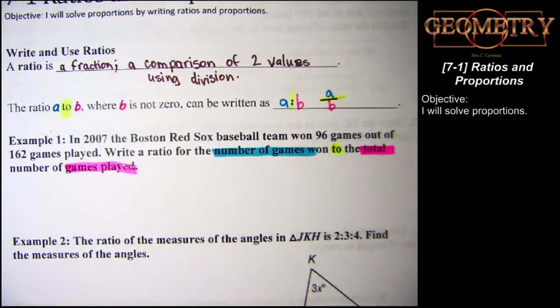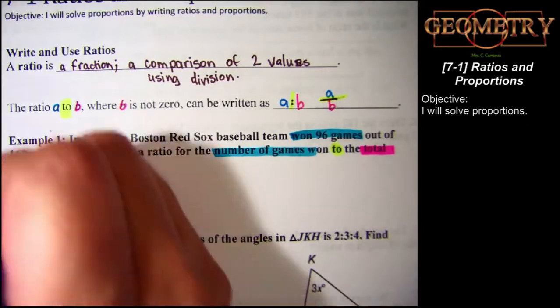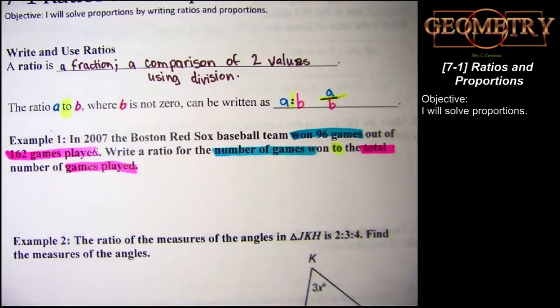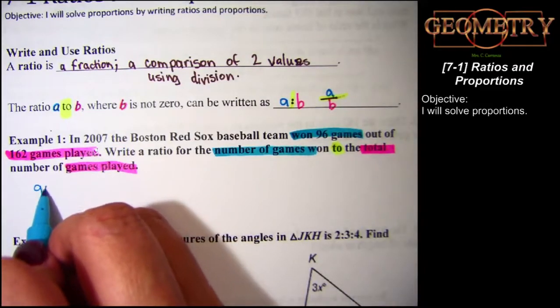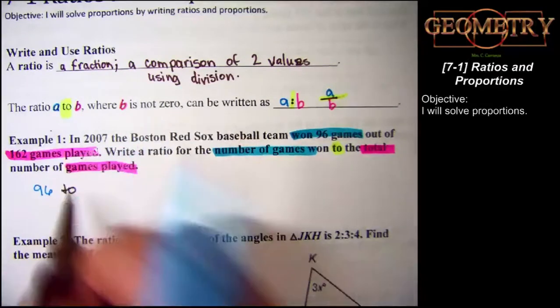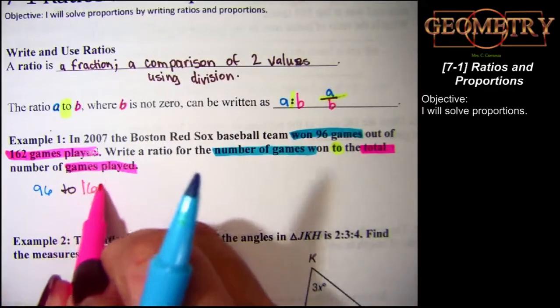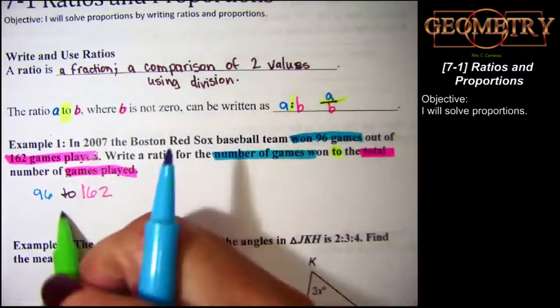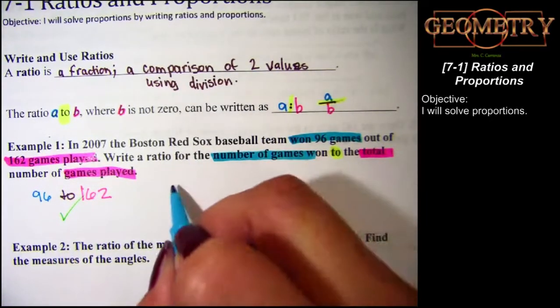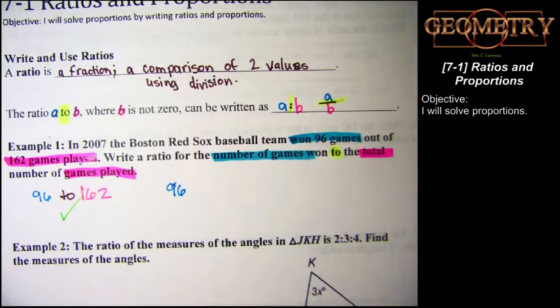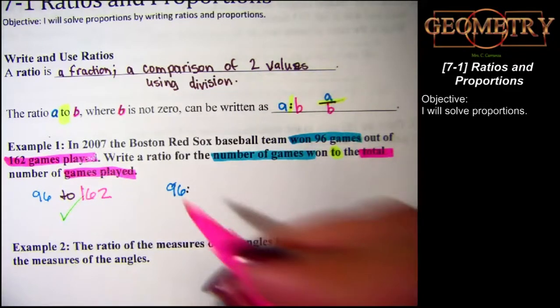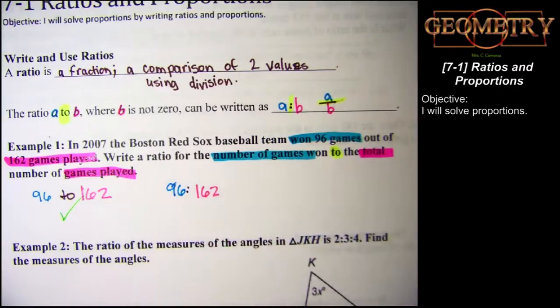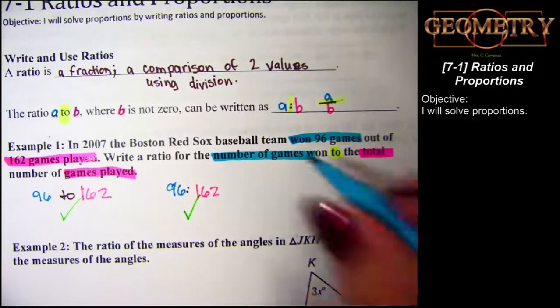So how many games did they win? 96. How many games total? 162. And so I can write this as 96 to 162. And if you gave me this, I'd be like, okay, that's a great ratio. Or you could write it as 96 colon 162, a beautiful ratio.